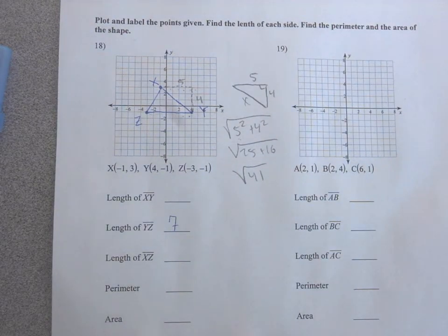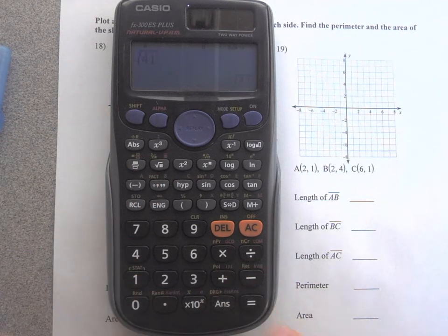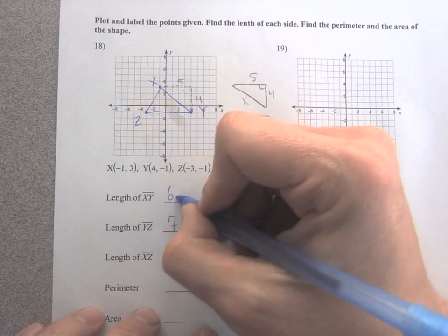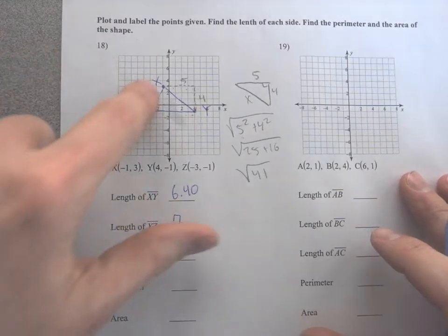Okay, and that's going to come out kind of ugly. So let's take a look at that. Okay, so about 6.40 or so, if we're rounding to the nearest hundredth. All right, so that was the one that connected X and Y.